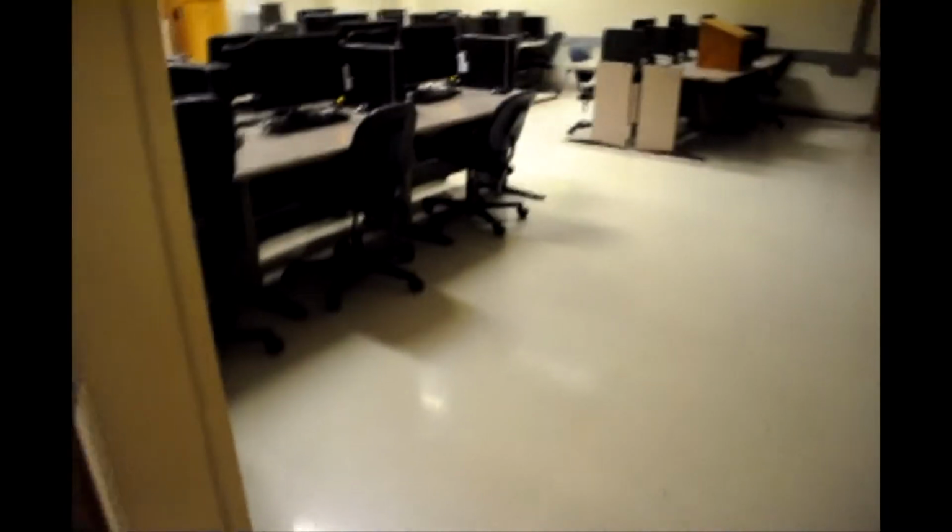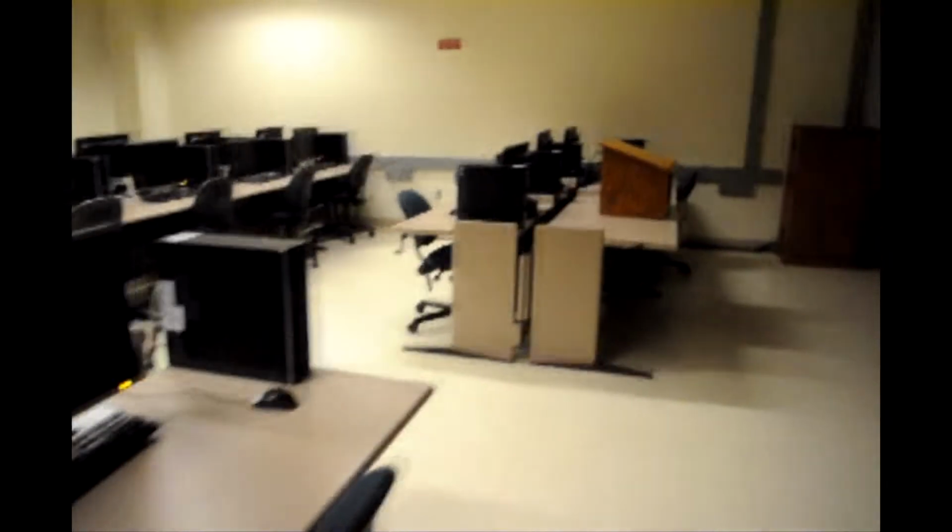Here you can see that there are a lot of computers, and you can access them once you become a Purdue student with your Purdue login ID. I'll give you a demonstration on how to access your sources.